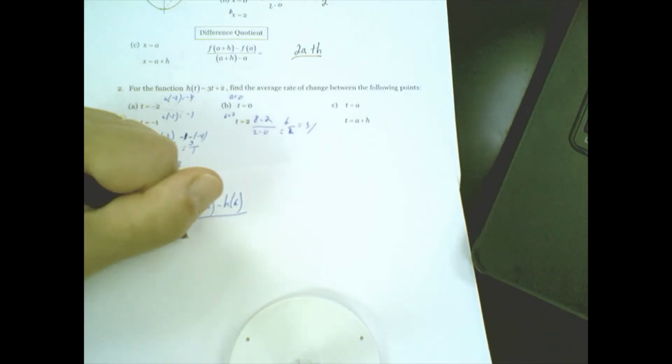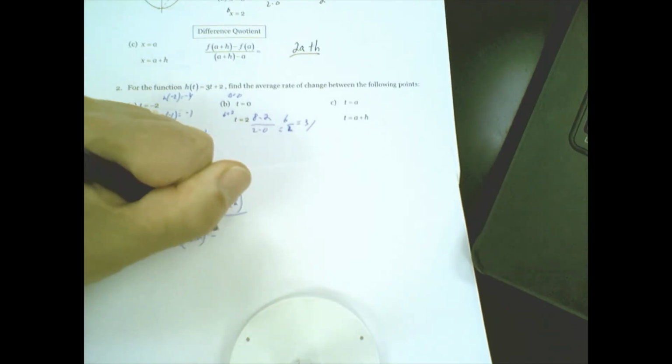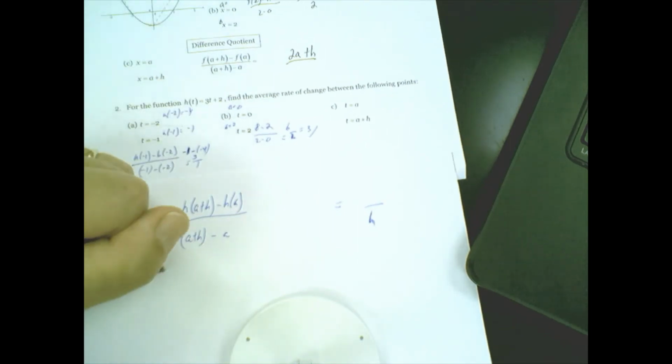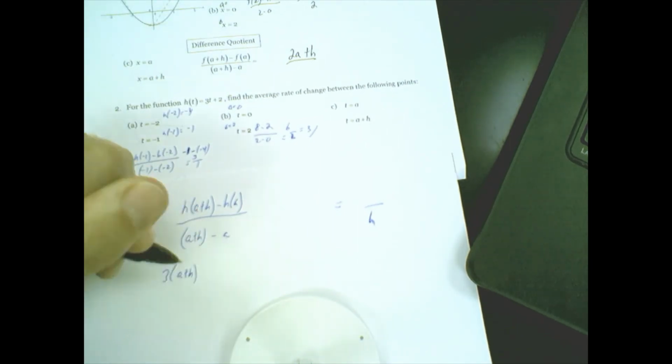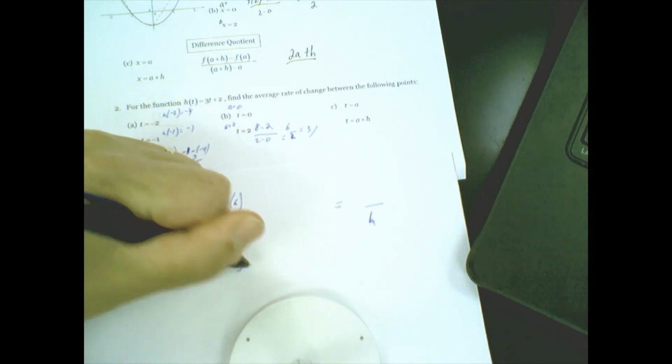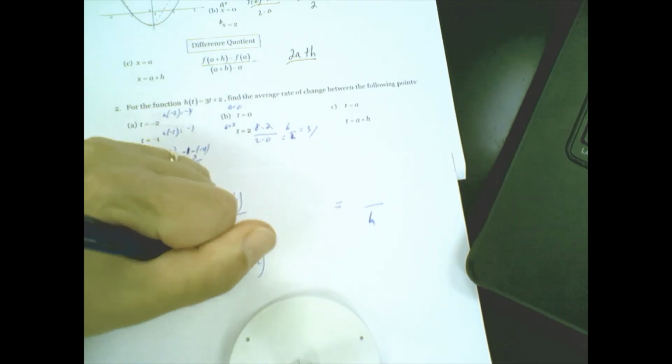We're going to do h of a plus h minus h of a over a plus h minus a. Our denominator, by the way, is just going to become a good little h. We'll come back and work that in a few. What's h of a plus h? Well, it's 3 times a plus h plus 2 minus, and we know h of a is nothing more than 3a plus 2. So that's just working the top part.